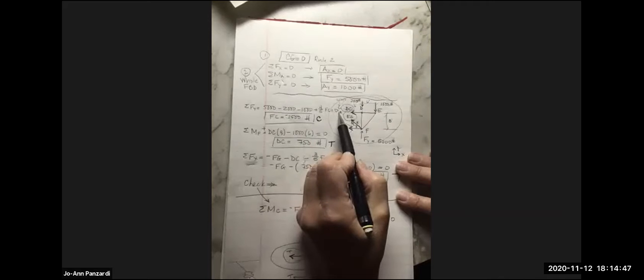Yeah, Matthew. When we went to that virtual moment about point C, it seemed a little odd that we were neglecting the left side of that point, specifically the two members that are attached to point C on that side. You mean the ones that are attached on the left side of it?